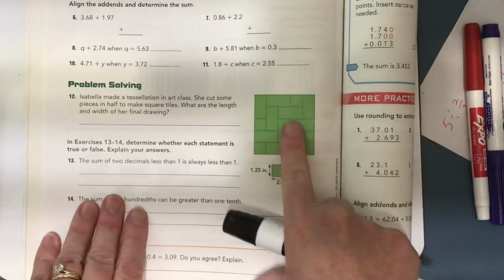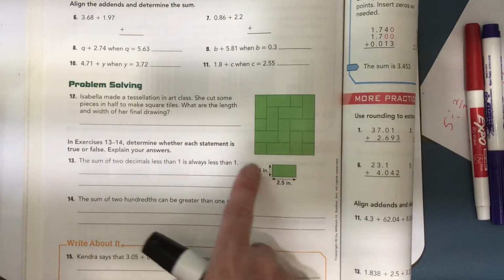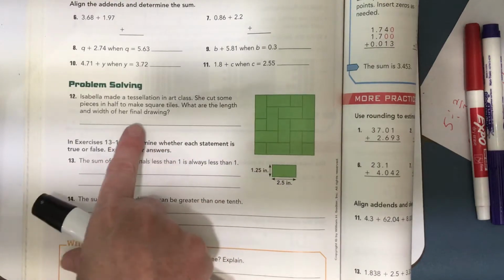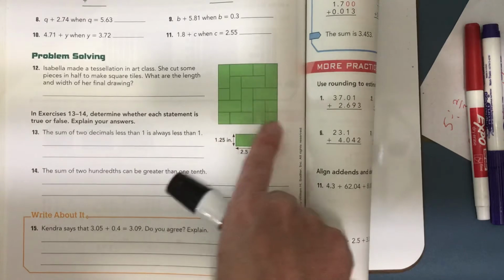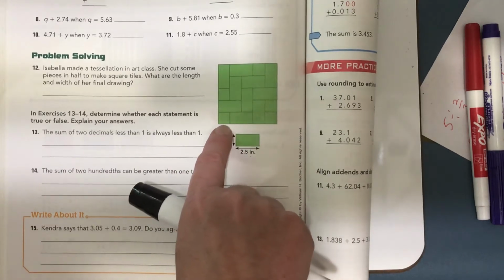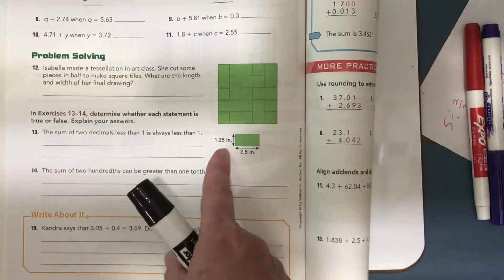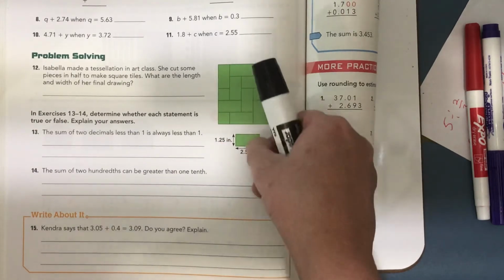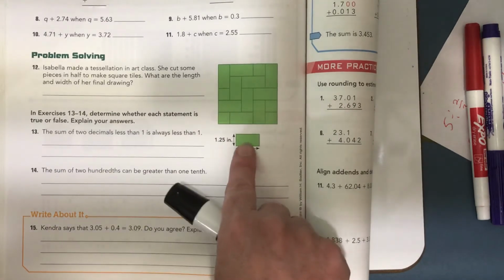It says, Isabella made a tessellation in art class. This is an example of a tessellation. She cut some pieces in half to make square tiles. What are the length and width of her final drawing? Well, we have to see. We know this is a square, and if this is 2 and 5 tenths, and this is 1 and 25 hundredths, if I cut this in half, this also becomes 1 and 25 hundredths, because it's going to be a square.